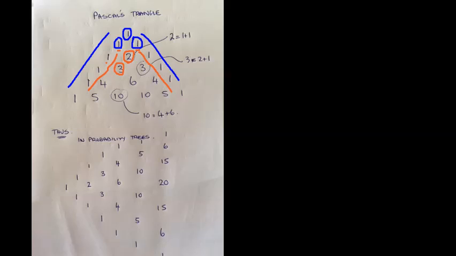So again, the number 2 that we've got here in the middle of the top is got by adding 1 plus 1. Similarly, the 3 that's over here is found by adding the 2 and the 1, which is 3 equals 2 plus 1. So you jump right down the bottom, and you can construct the bottom row by going the 10 is 4 plus 6. This 10 here is also 6 and 4. The 5 is because of the 4 and 1, and that 5 over there is a 4 and 1.